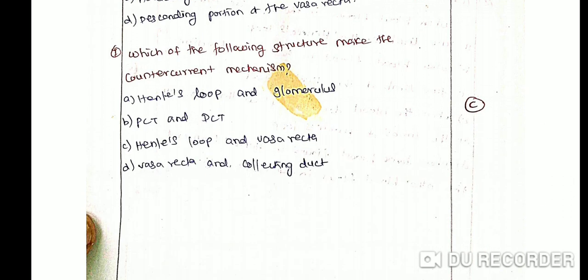Next question: which of the following structures make the counter current mechanism? Option A, Henle's loop and glomerulus. Option B, PCT and DCT. Option C, Henle's loop and vasa recta. Option D, vasa recta and collecting duct. The correct answer is option C, Henle's loop and vasa recta.